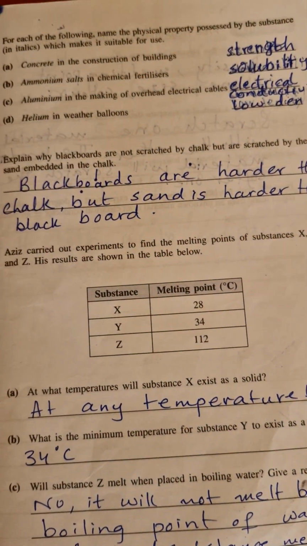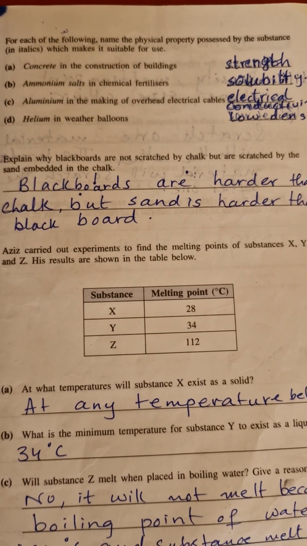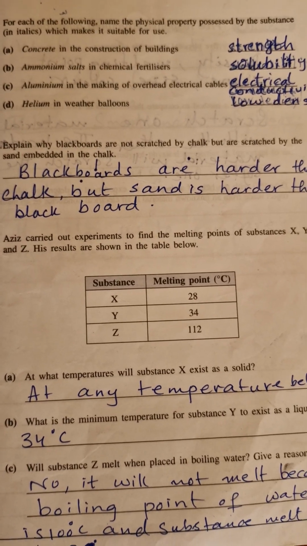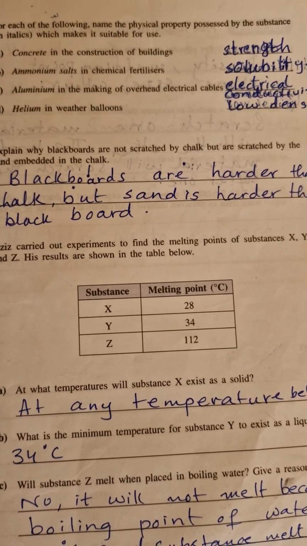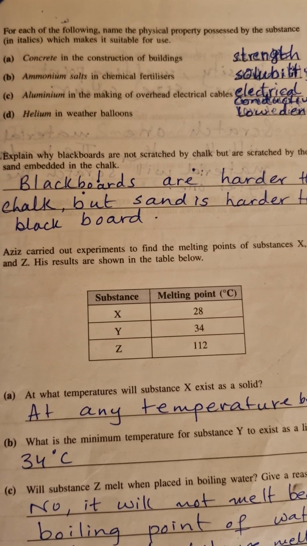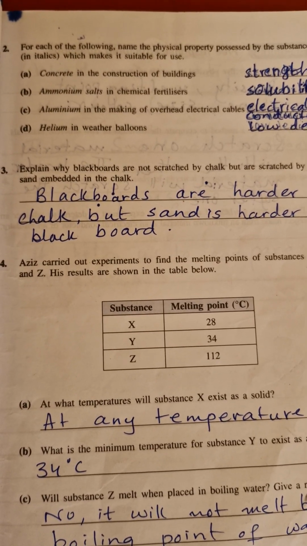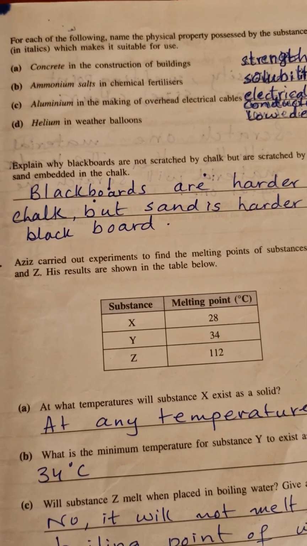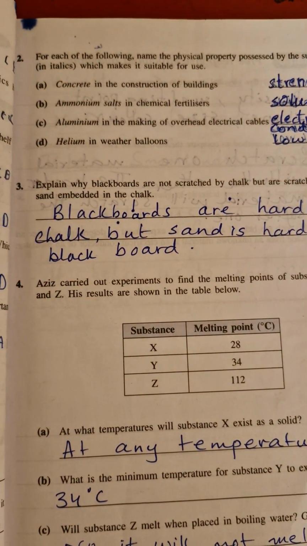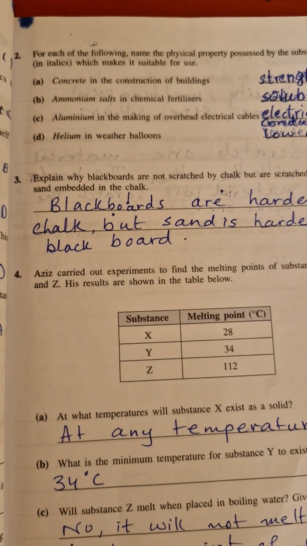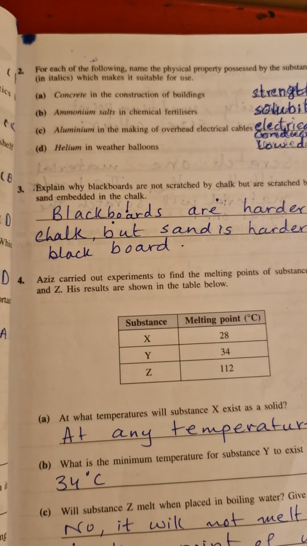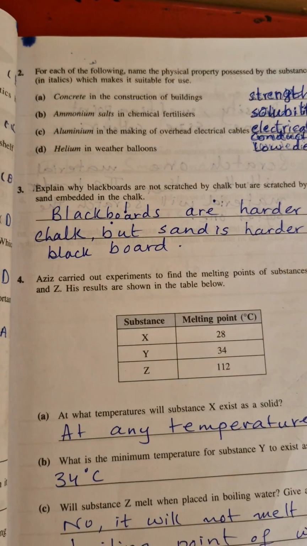That is how we can use the physical properties to identify and relate things together, and for this it is very important to learn all the physical properties, and to remember why certain materials are used and selected for such purposes, why we use aluminium and metals, and why we use strong and hard substances for the construction of bridges and grills.